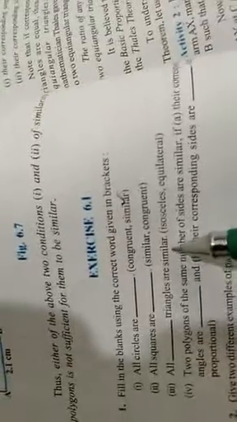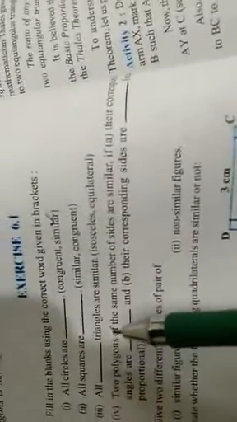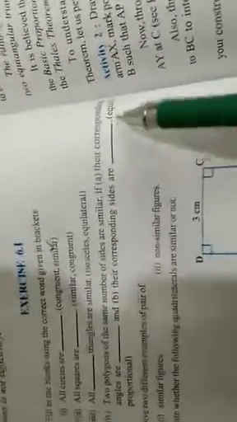Now, all equilateral triangles are similar, but isosceles triangles are not similar. The angles may be equal, but the sides cannot be made equal. Two polygons of the same number of sides are similar if their corresponding angles are equal and their corresponding sides are proportional. We already studied this.